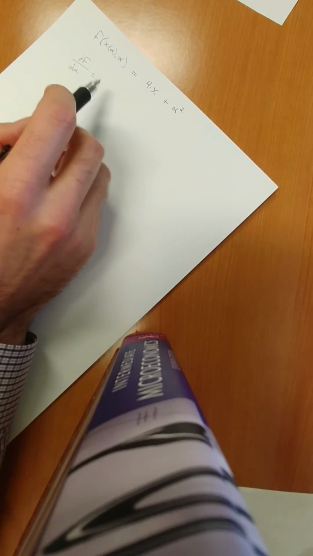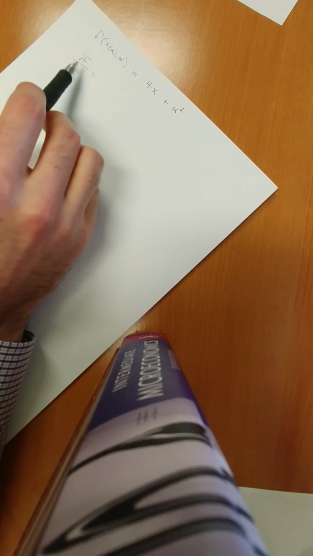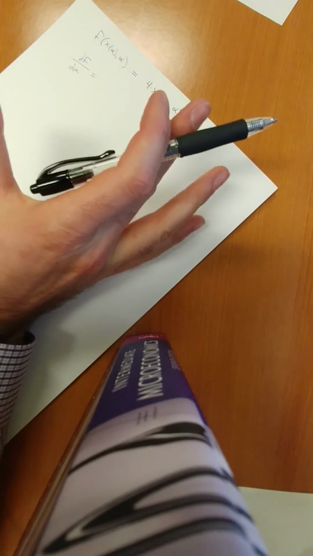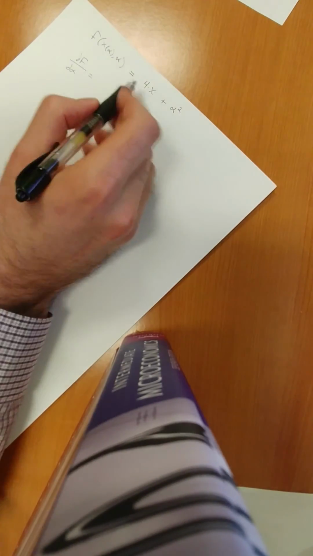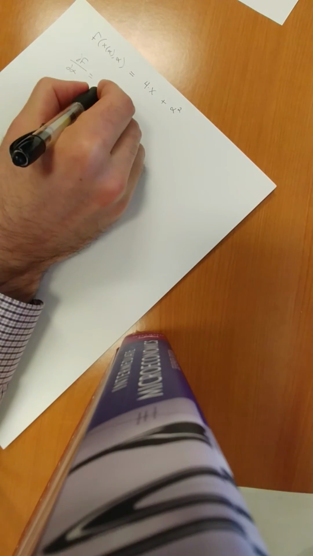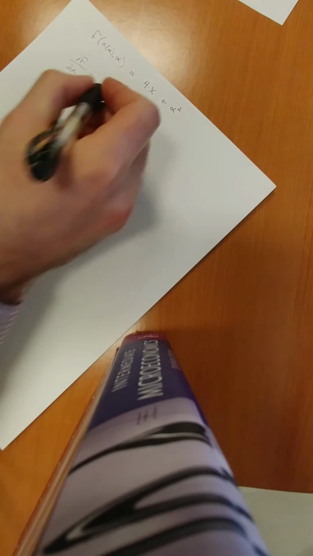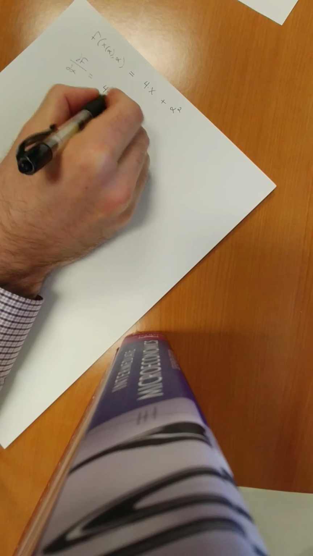So I need to do more than one thing here. I need to use the chain rule. What's the derivative of the function with respect to x? Well, that's 4. But x is a function of alpha, so using the chain rule, I need the derivative of x with respect to alpha.